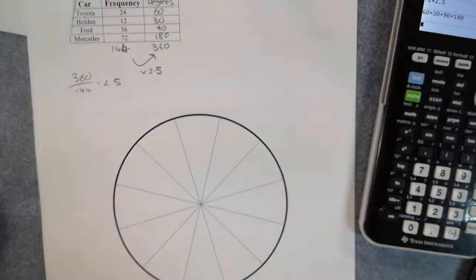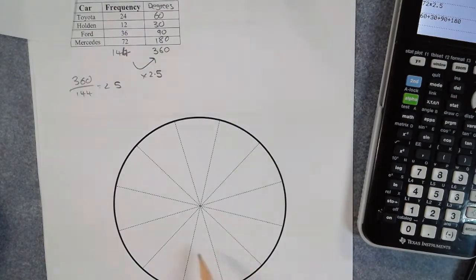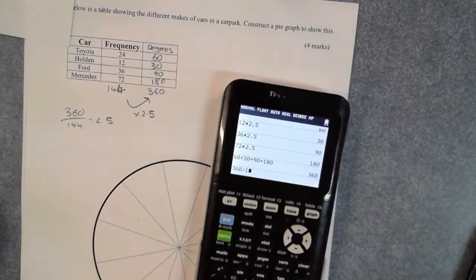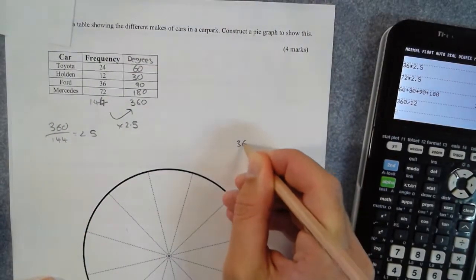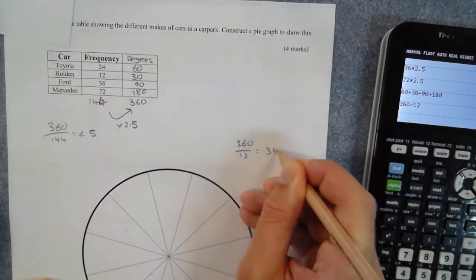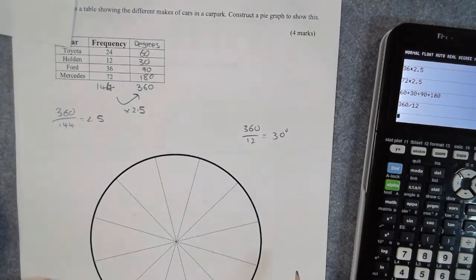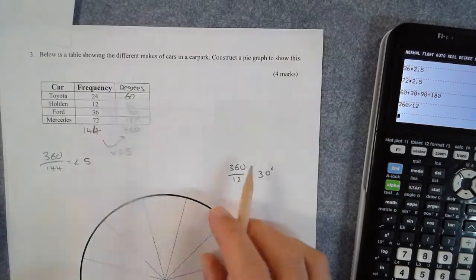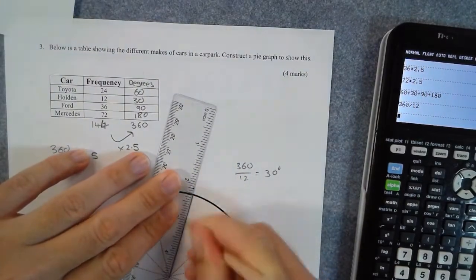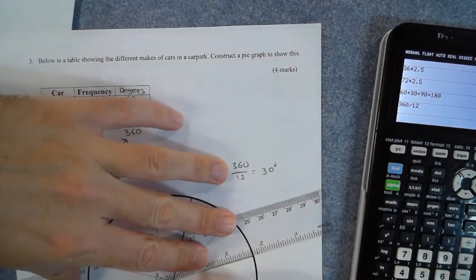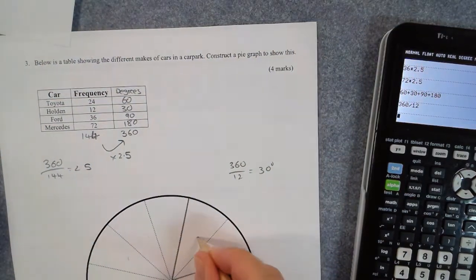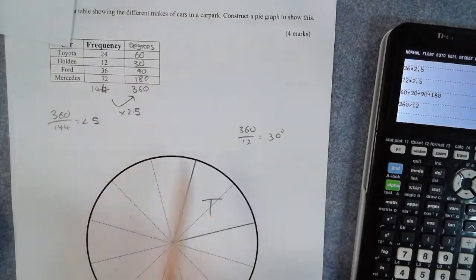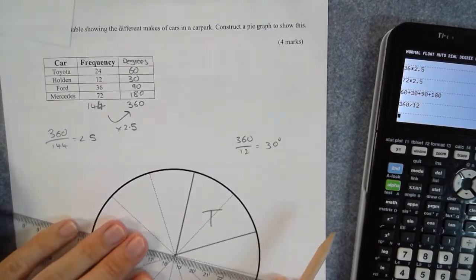Now our pie graph here has been cut up into 12 sections. So 360 divided by 12 section is 30. So each one of these sections is 30 degrees, which means our Toyota is 60 degrees, so that's two lots. So your Toyota sign would be these. I'm going to do a big T for that one. Toyota. Our Holden is 30 degrees, so that's just one section.